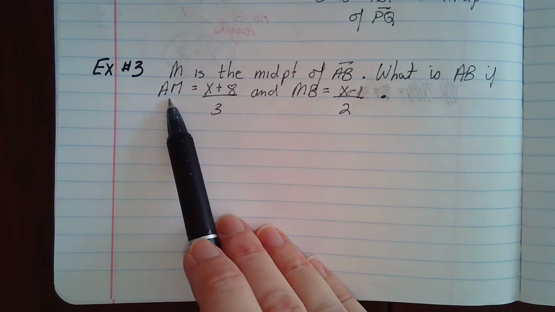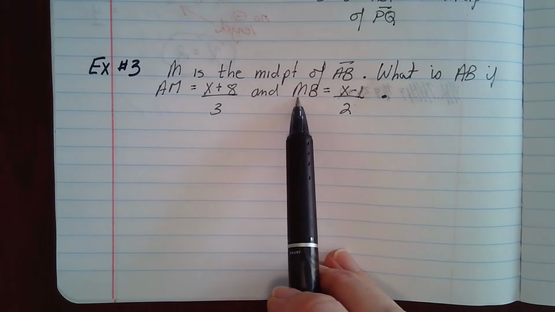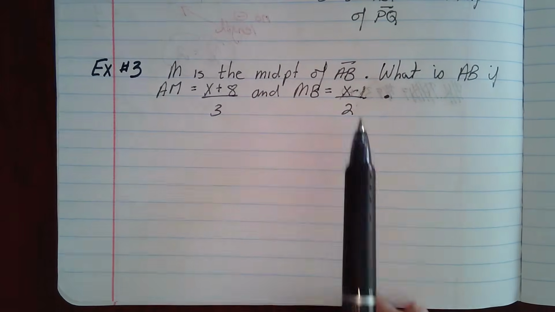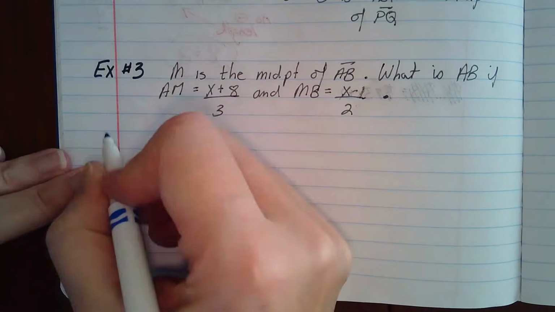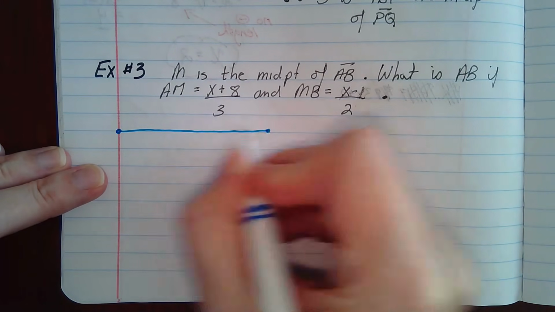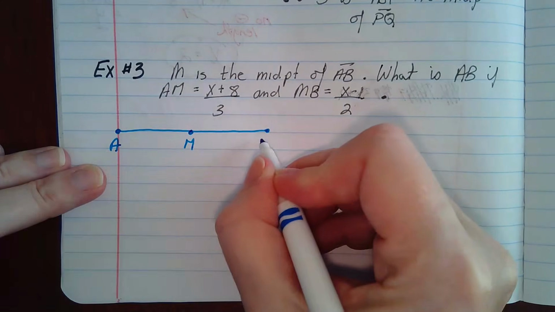If the length of AM is (x plus 8) over 3, and the length of MB is (x minus 1) over 2. So, step 1 is always draw the picture. Remember, if you're drawing the picture, you're helping your mind understand what's going on. So I have M, I have A, and I have B.